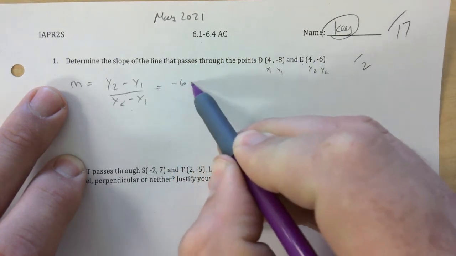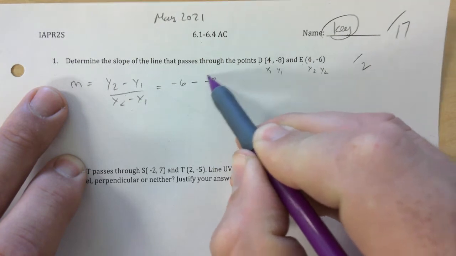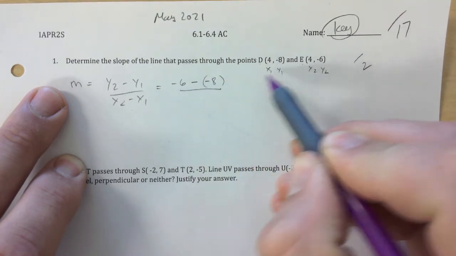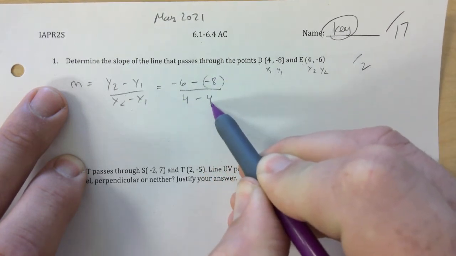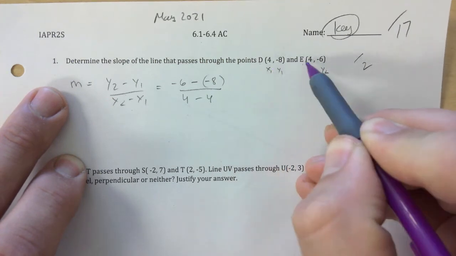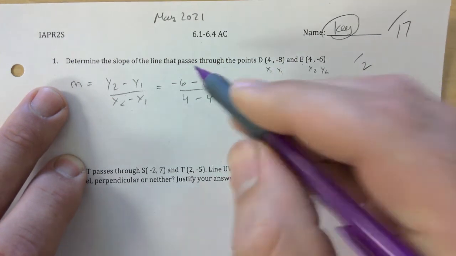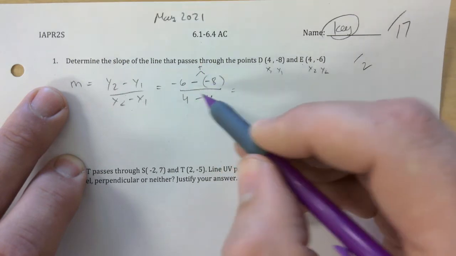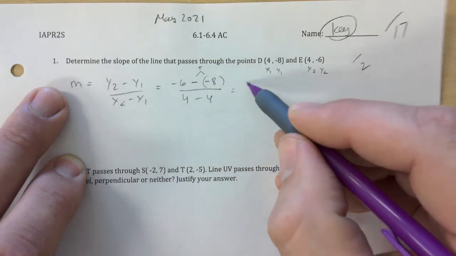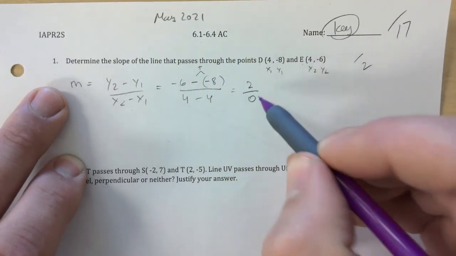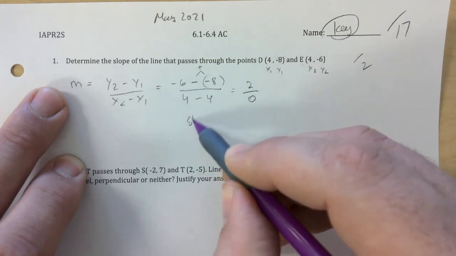So -6 minus -8, and then it's 4 minus 4. Uh-oh, right? That should kind of ring a bell there. So this would really be -6 plus 8, that's 2 over 0, and that is undefined.